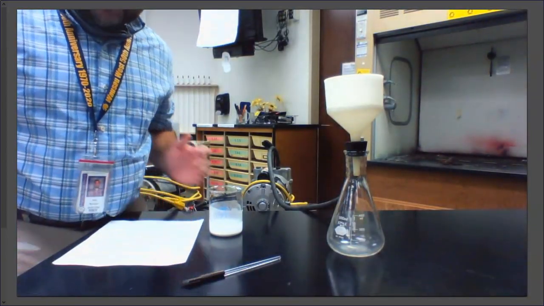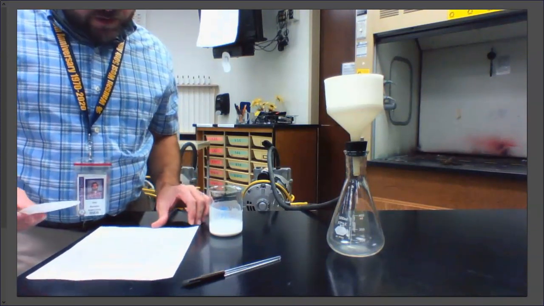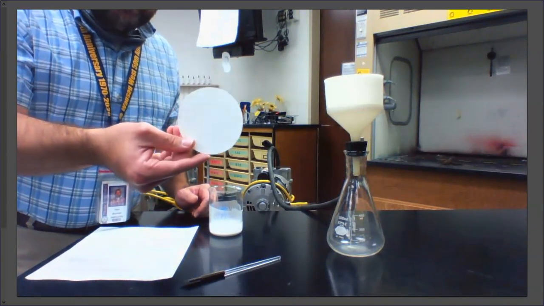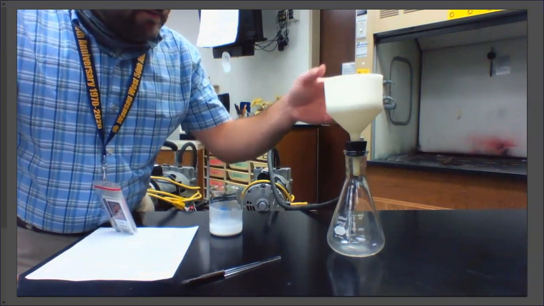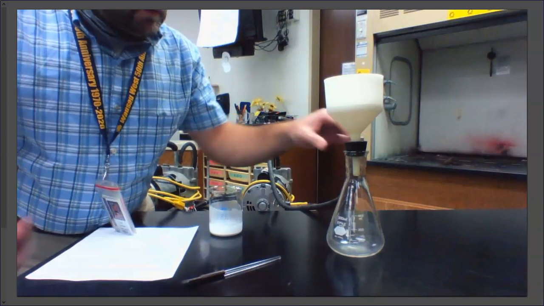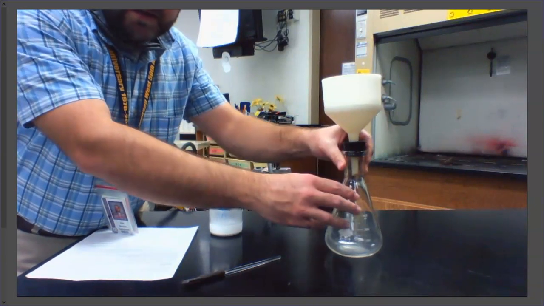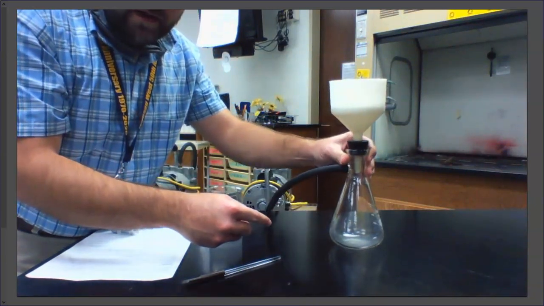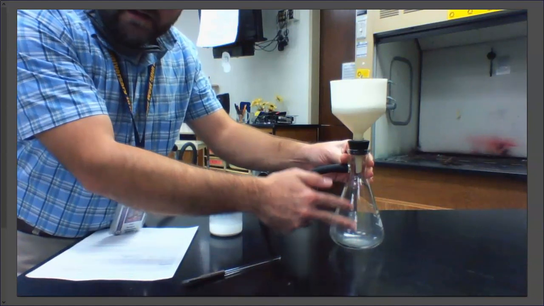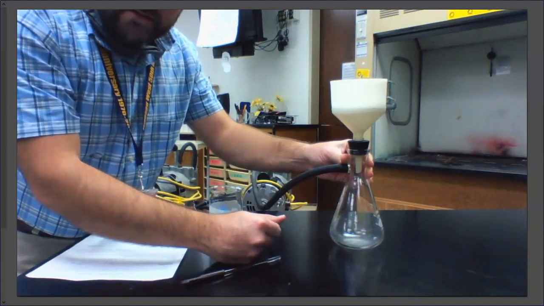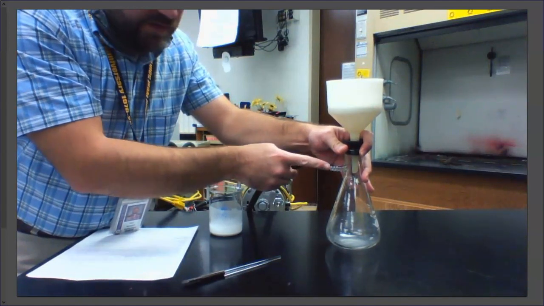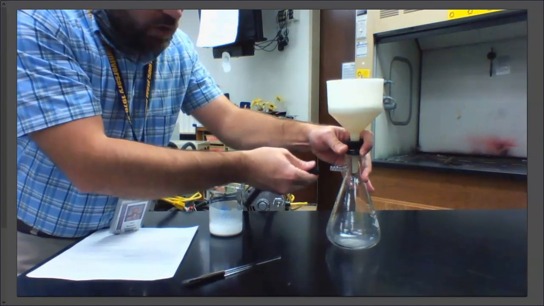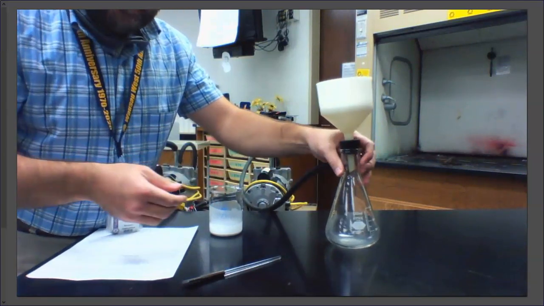If you were in the lab, we would absolutely need to record that as a part of this procedure. I'm then going to take my filter paper and put it in what is called a Buchner funnel. This funnel on top is put on what's known as an Erlenmeyer flask. Erlenmeyer flasks are the triangle-looking ones like this, but this is more specifically a vacuum Erlenmeyer flask. So there's this side port over here, which I can hook up to a vacuum pump.